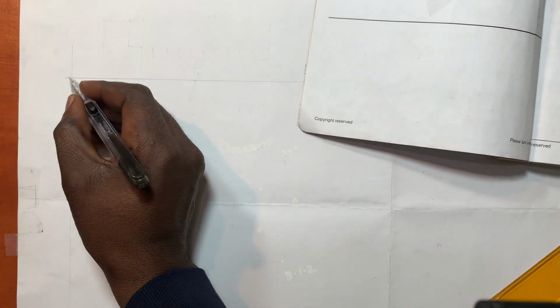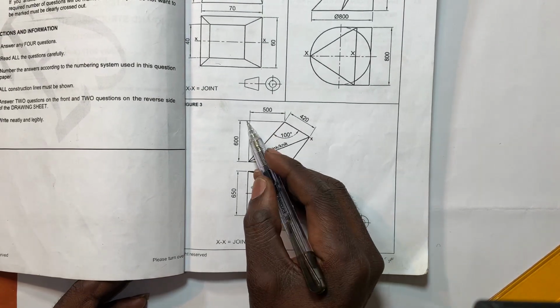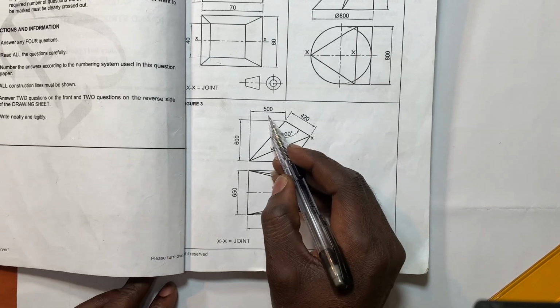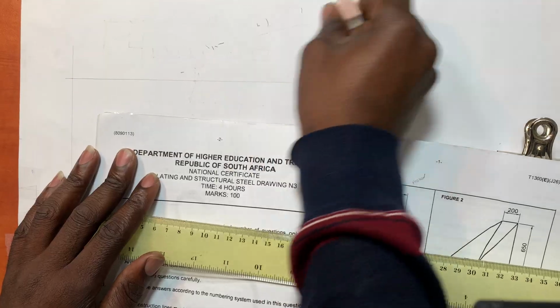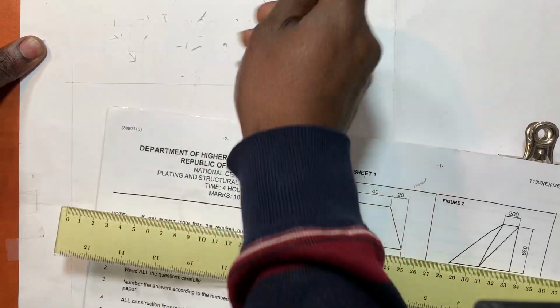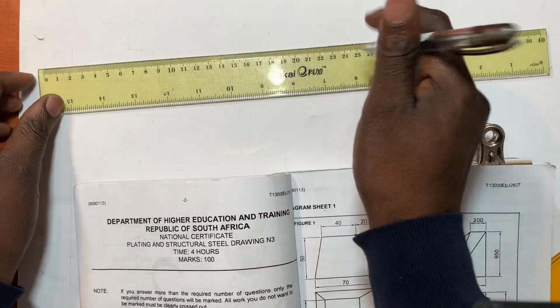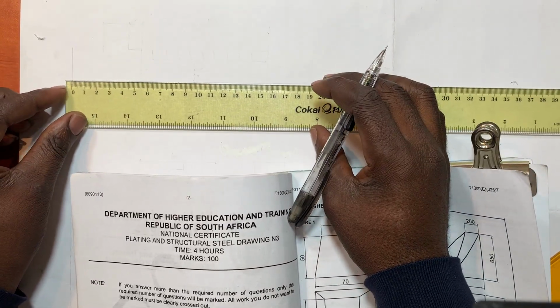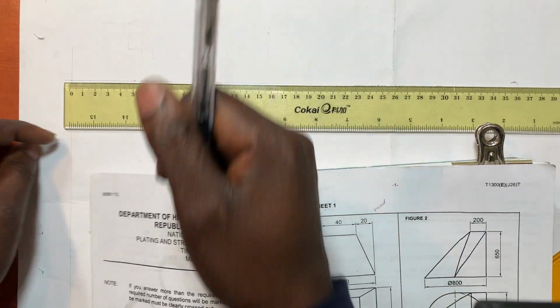Okay, so I'm going to say this corner is actually that one. Understand? I'm going to go this side with 500 divided by 10, which means it's 50 millimeter. As I've said, I'm using a used paper since I'm running short of drawing sheet. So the 50 is ending right here.